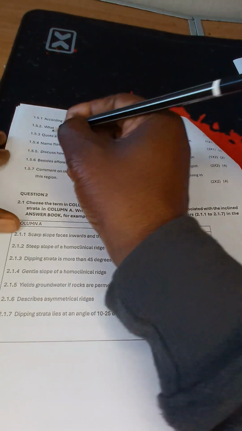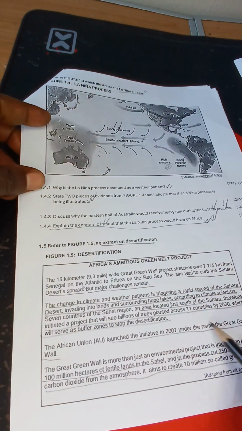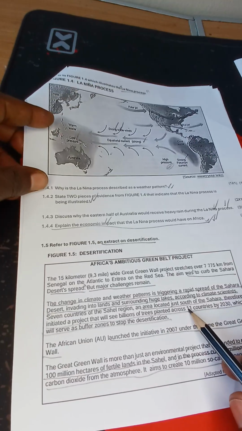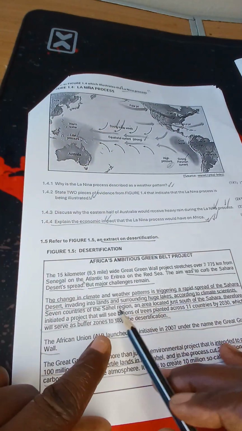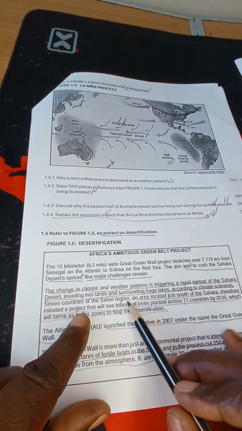A desert, of course, means high temperatures, it being arid, with little or no vegetation. So those conditions are spreading. This is what we define as desertification. Then 1.5.3, quote a statement from the extract that lists possible natural causes of desertification. What are the possible natural causes of desertification? Let's check from our extract, because remember, the answer is supposed to come from here.